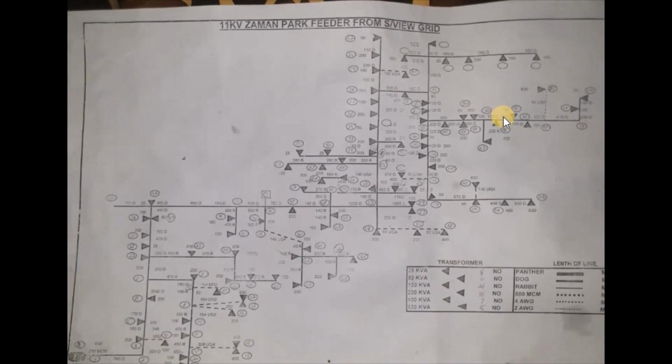This is the diagram we have used in our bifurcation and reconductoring processes, which will be shown later in the video. This is our main initial diagram for the project.